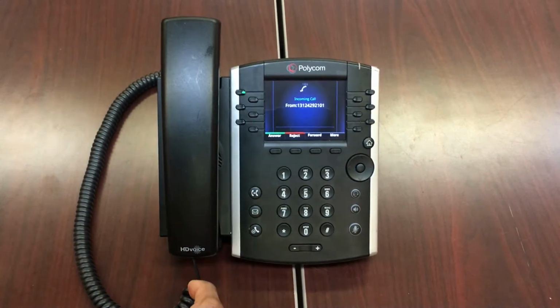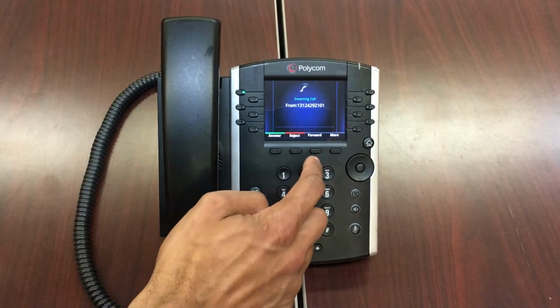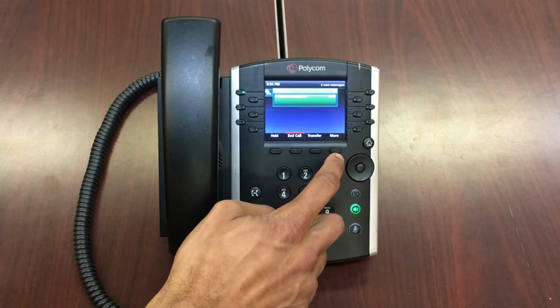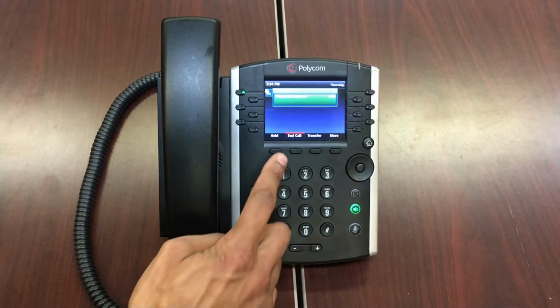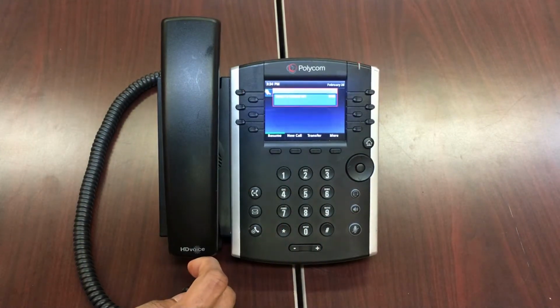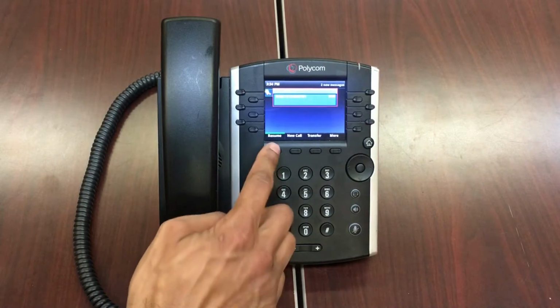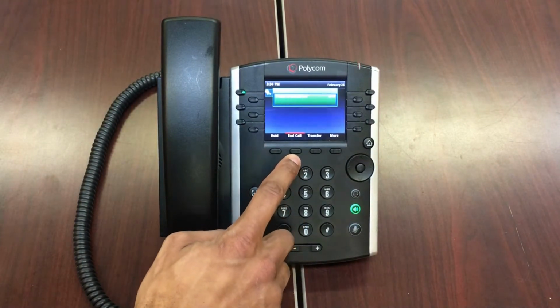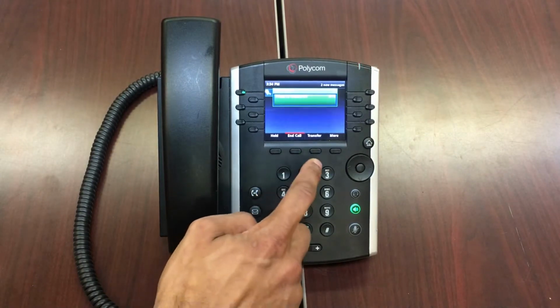Now say for example, if I want to receive a call, I have answer, reject, forward, and more. I'm going to answer it in this case. I'm now speaking with that person, and I see that I have options of hold, end call, etc. So let's go for hold. If you click hold, that basically plays some music, but if you click resume, that resumes the call. End call will end that particular call.